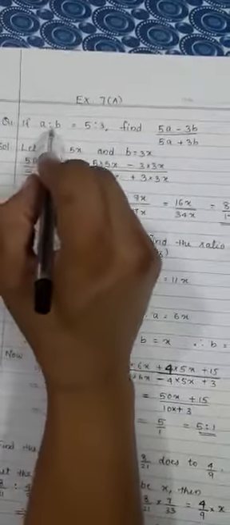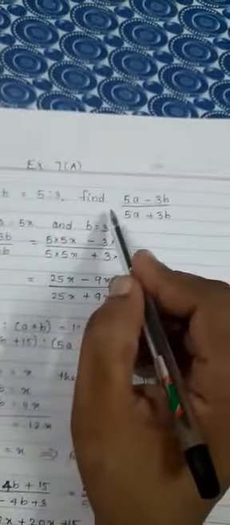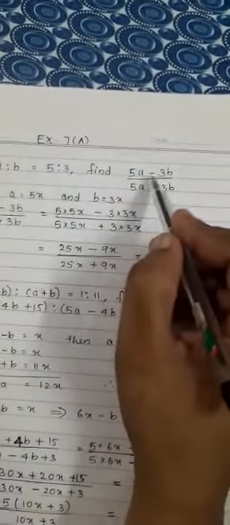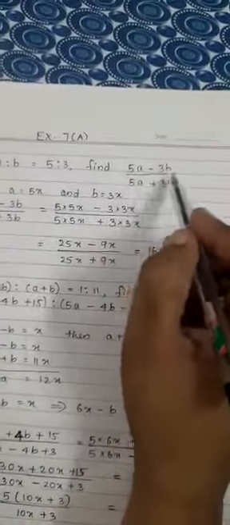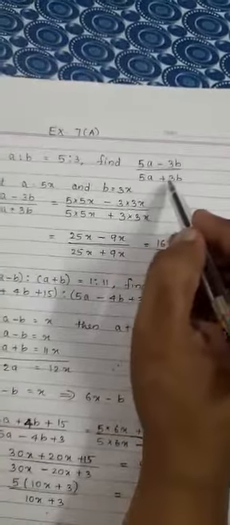Let us start the exercise. First question. If A is to B equal to 5 is to 3, find 5A minus 3B upon 5A plus 3B.